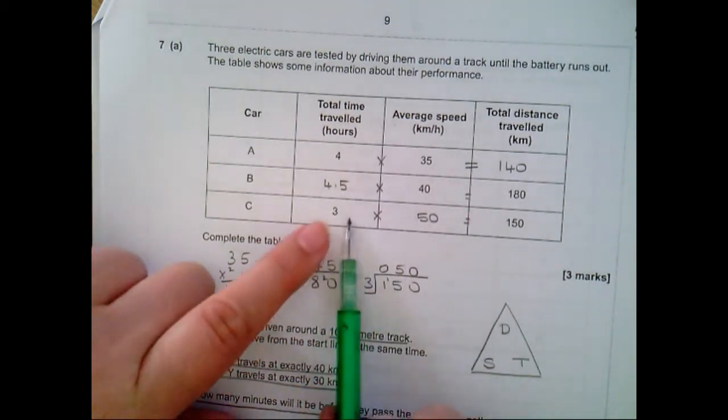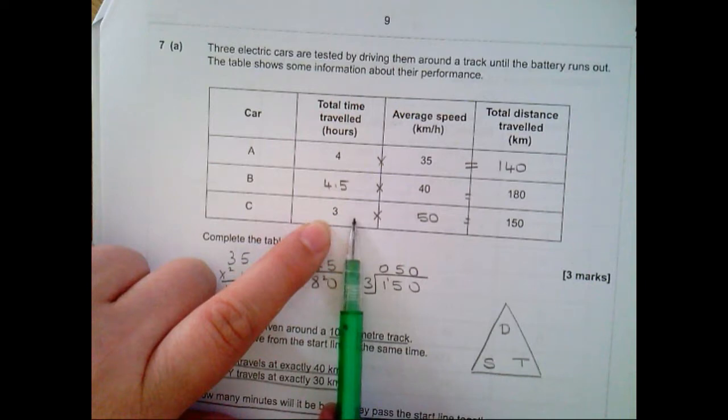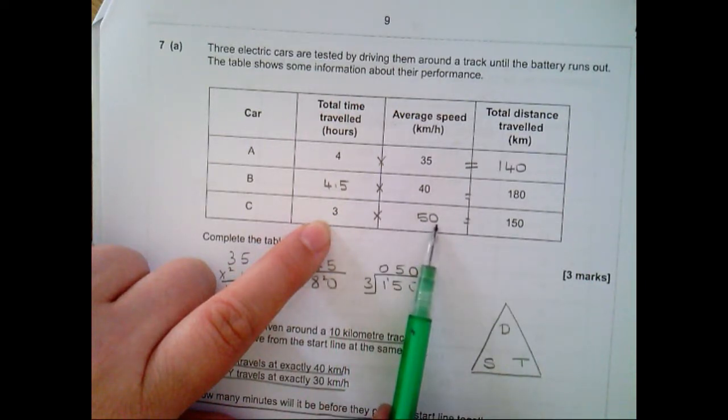And then this one, 3 times what gets you 150. You could probably do that one in your head, or do 150 divided by the 3 to get the average speed was 50 kilometres per hour.